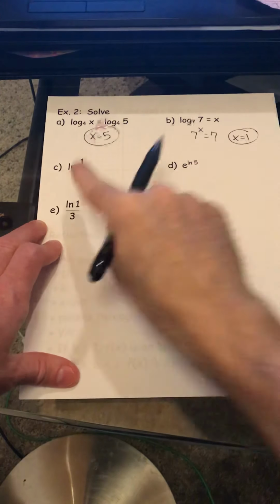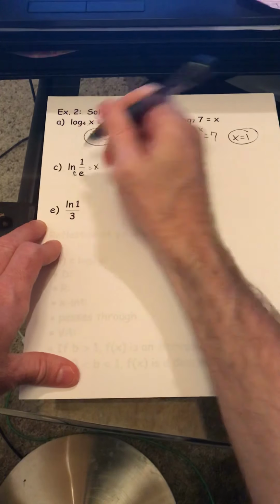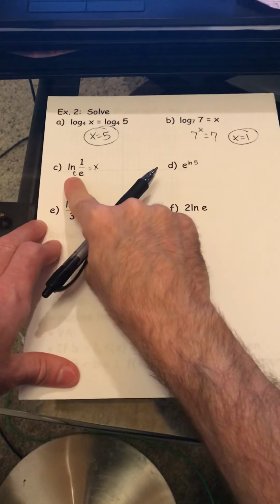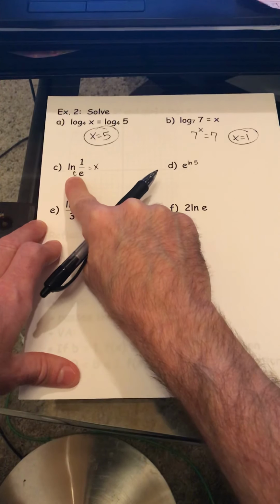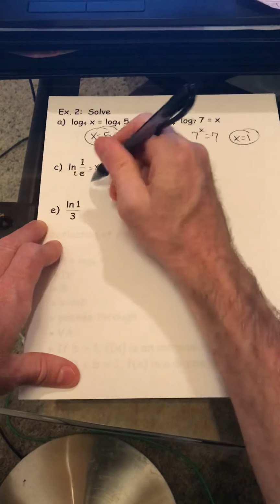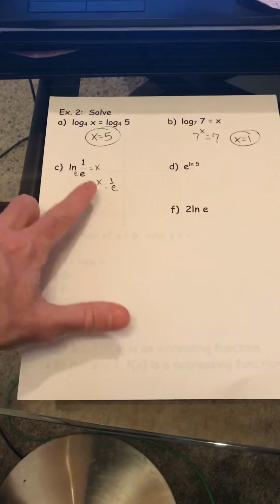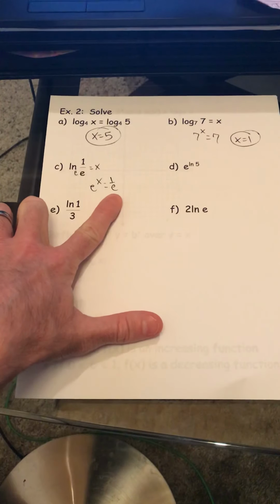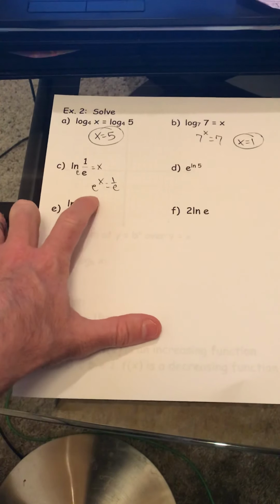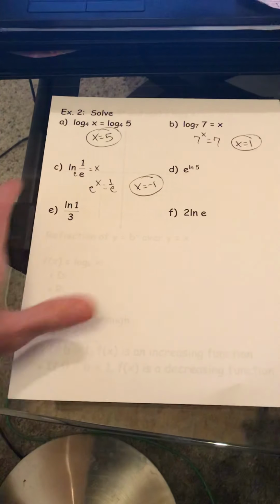All right, this next one, again, if you want to set it equal to e, also remembering that our base here is e. So if we set it up as an exponent, e to the x equals 1 over e. Well, again, we are turning something into a fraction. That means we need a negative exponent. So that negative exponent will be -1.